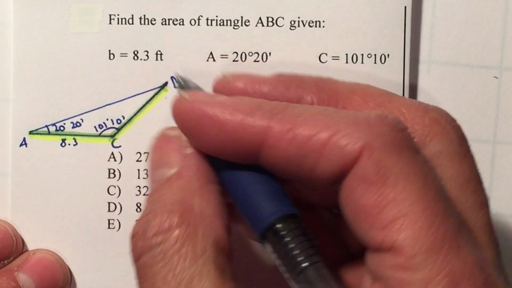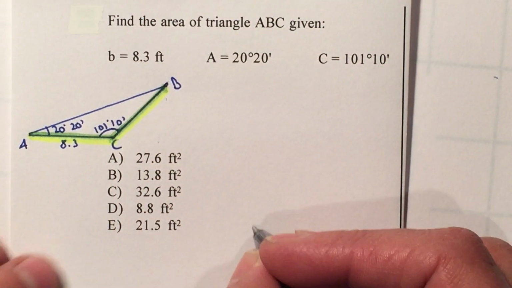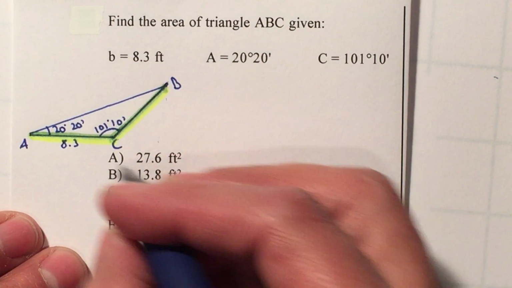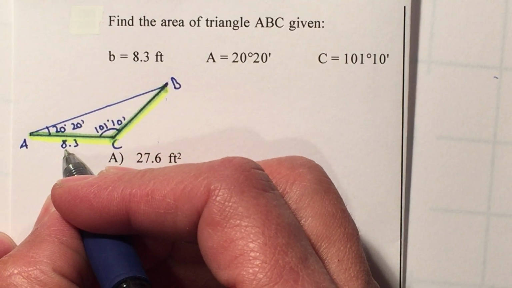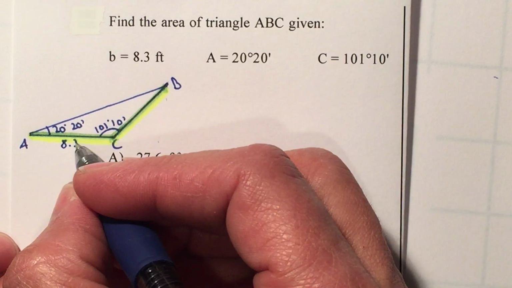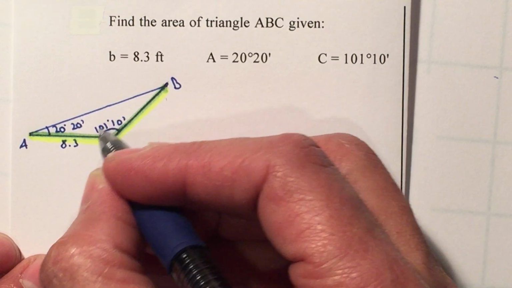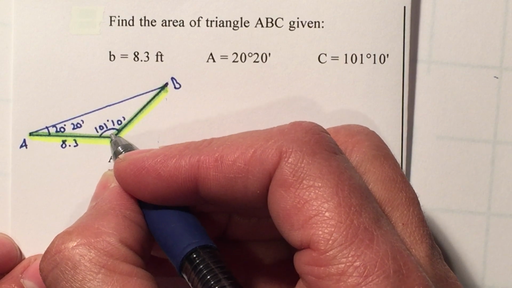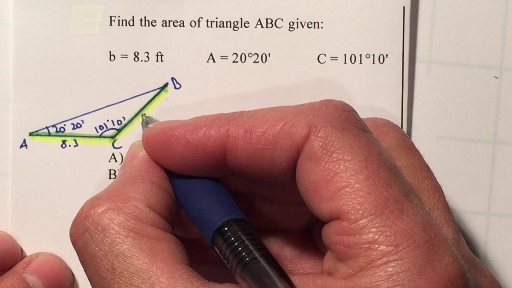So in this case, your area will be 1/2 times AC, or side B, side C, and the sine of angle C. But first, let's go and find A.